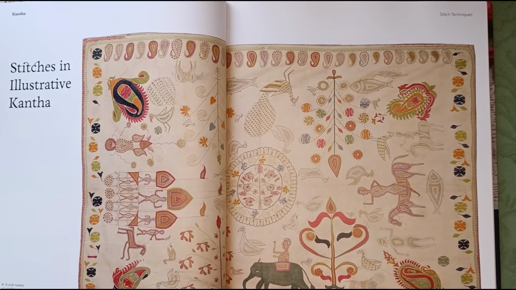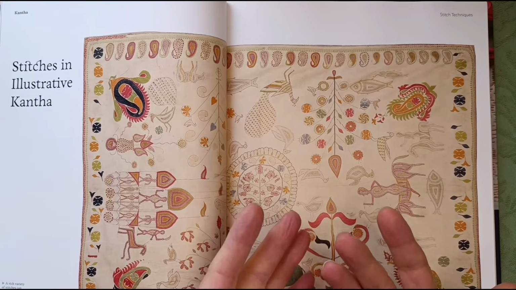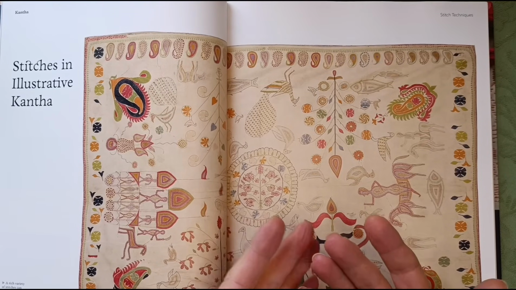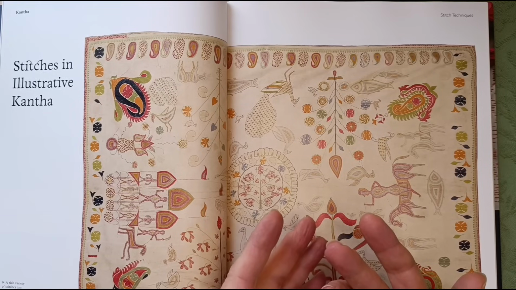So I'm just going to give you a brief overview of some of the traditional motifs used in Kantha, and then you can either take inspiration from one of those or several of those, or you can make something entirely different just using the stitches.